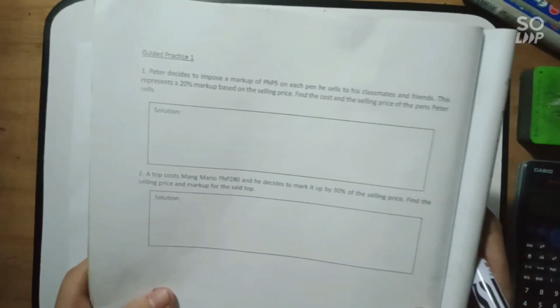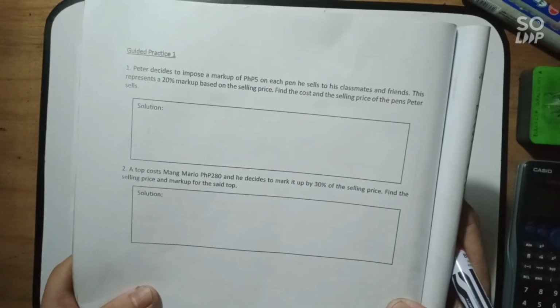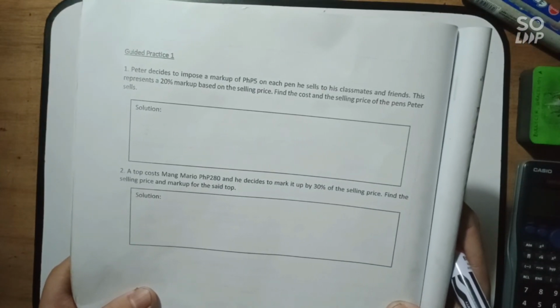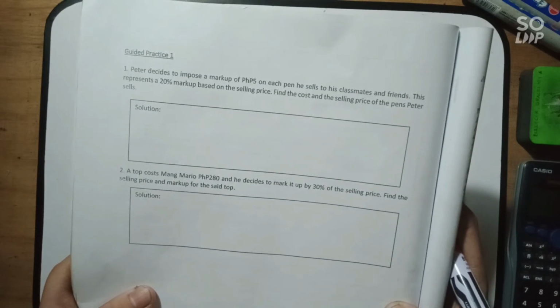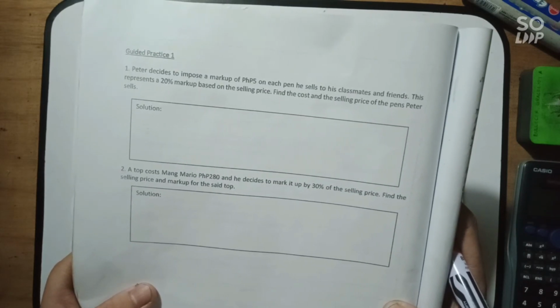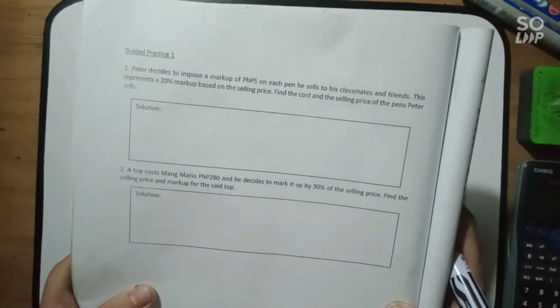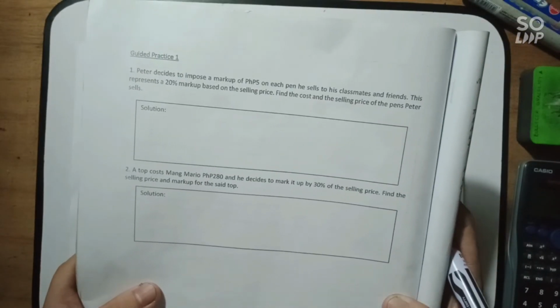So now let's try to solve the guided practice regarding markup, mark-on, and markdown. In the given, Peter decides to impose a markup of 5 pesos on each pen he sells to his classmates and friends. This represents a 20% markup based on the selling price. Find the cost and the selling price of the pens Peter sells.